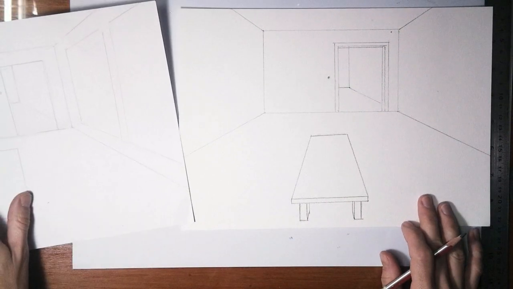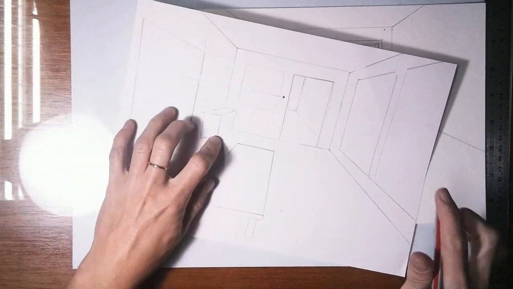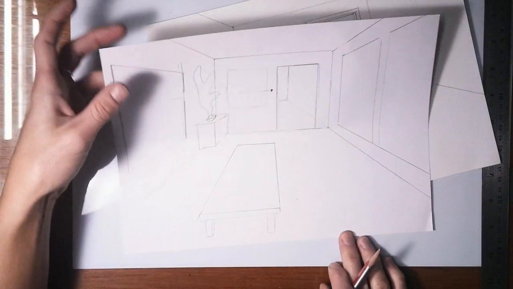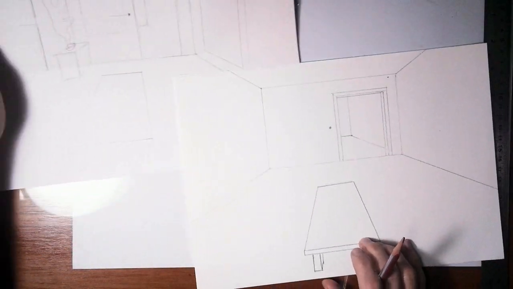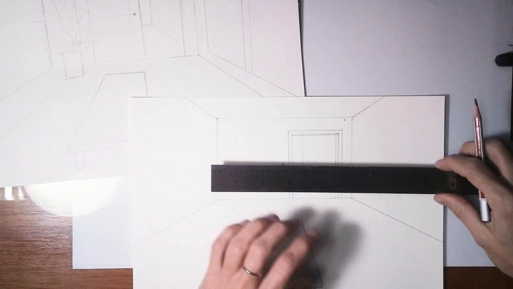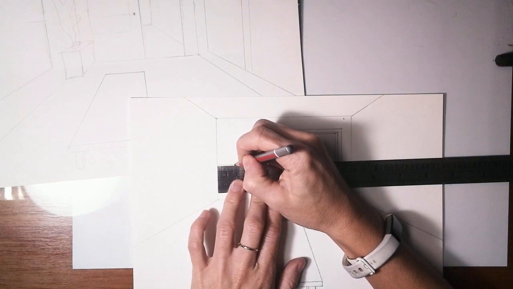Right, so we're gonna make this little box here so we can put a statue on that box. All right, so the first thing that you'll do is starting at the edge of your corner here, you'll draw a straight line across.